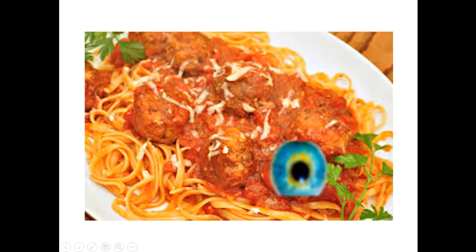All right, great. Love the concept, eyeball in the spaghetti. But if you're going to do an eyeball in the spaghetti, the eyeball should be sharp, not blurry, and it should be round. This is a flat image with a three-dimensional dinner plate.